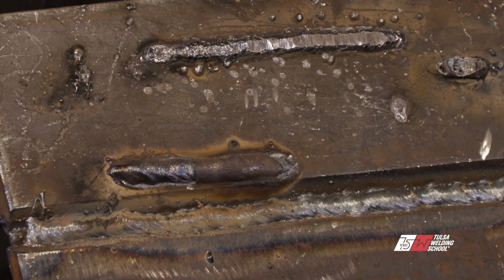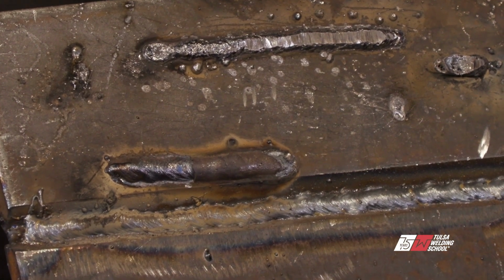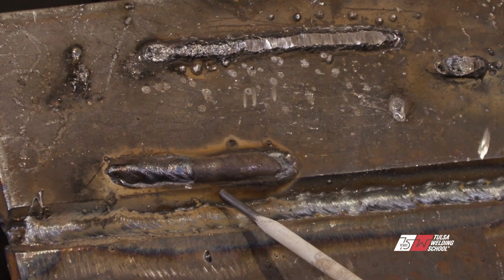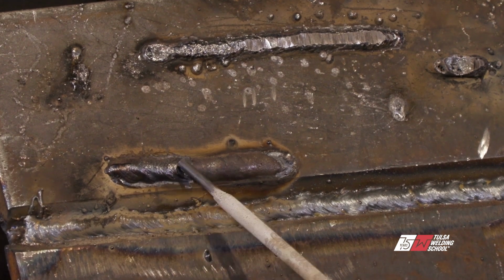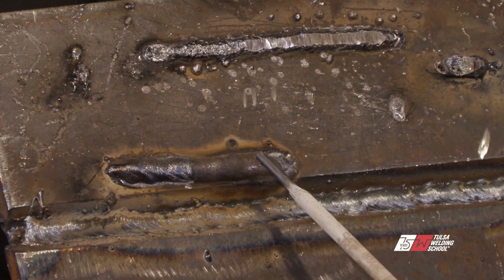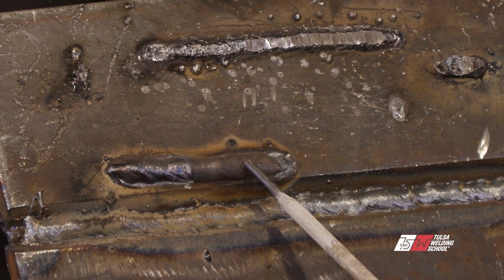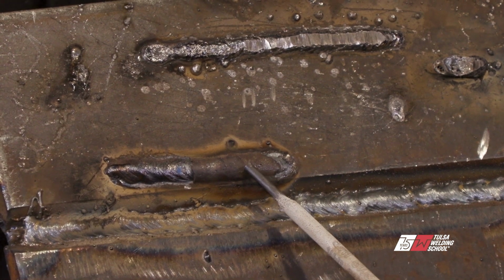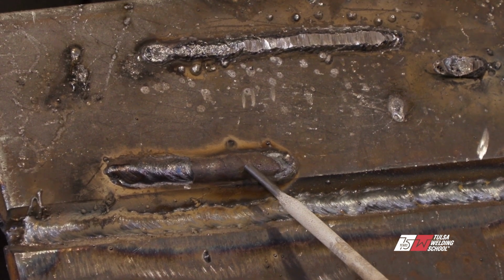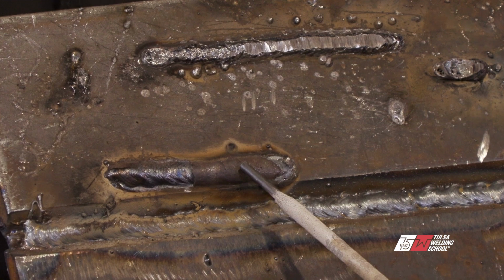And then let's talk about slag, welding over your slag. I have a little one right here. I've knocked a little bit of the slag off so you can see the weld and then see the slag left on. Some people think you can just weld over your slag. Well, sometimes maybe, but I would say most of the time probably not.